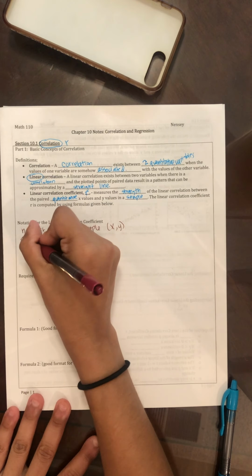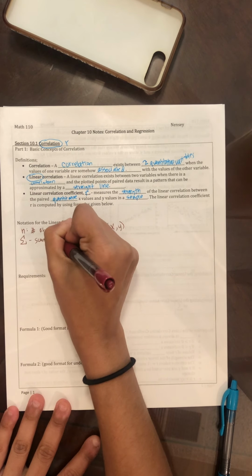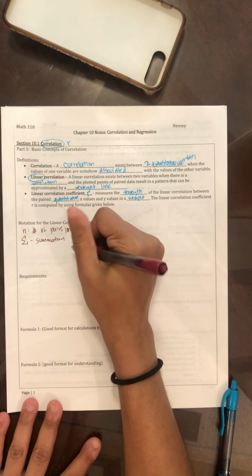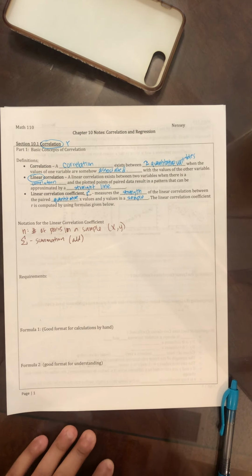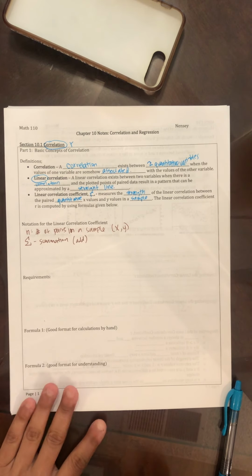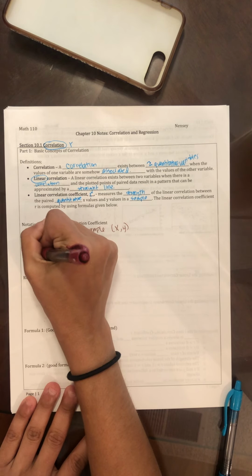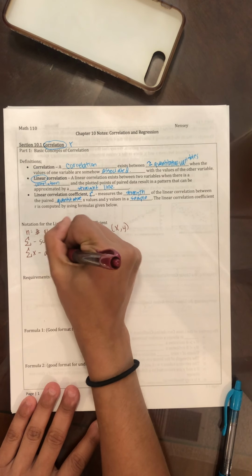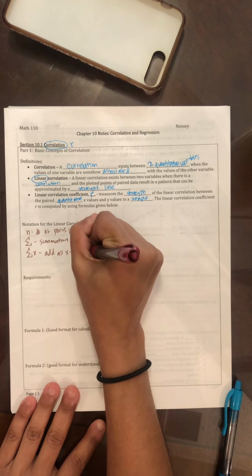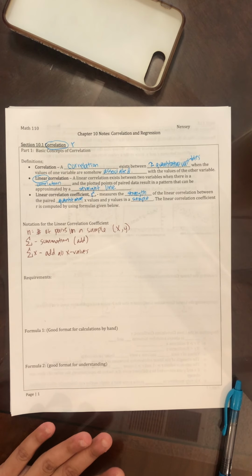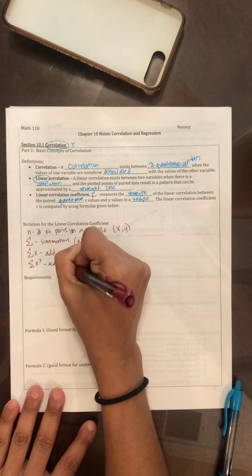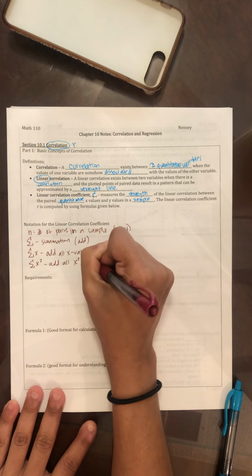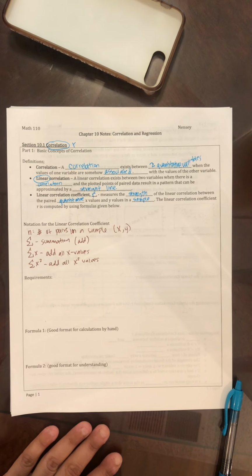This symbol, which you probably have seen before, is called your summation sign. It's called summation notation. No, I'm just going to call it summation. And that means you add all values. Okay, so you're going to be using that a lot in this chapter. The next one is the sum of X, so that means we're going to add all X values. And we're going to do the same thing for the sum of X squared, so we're going to add all X squared values. And we're going to do some practice problems on this.